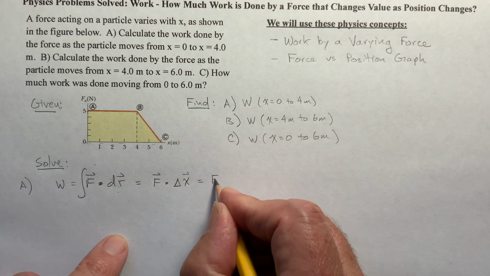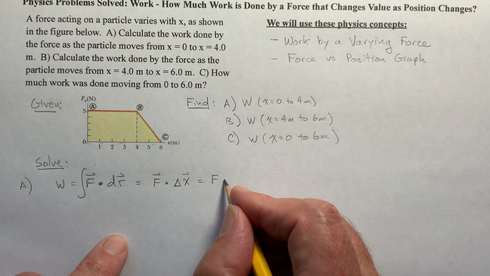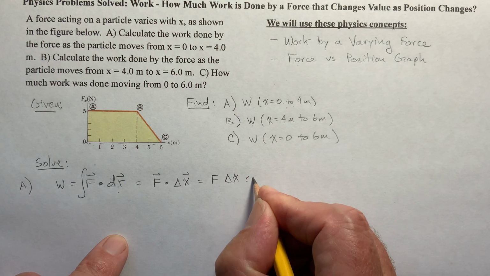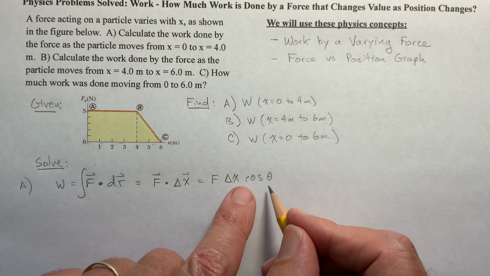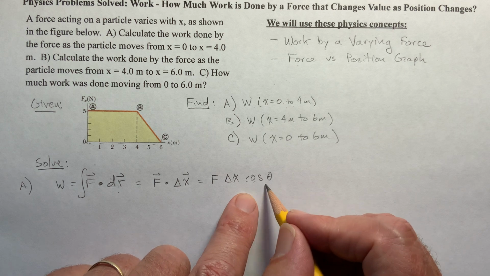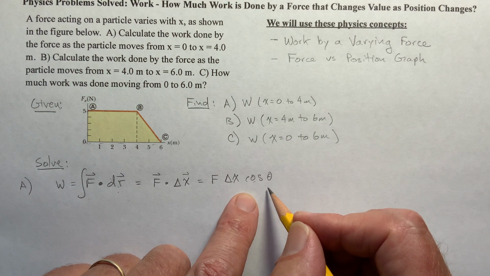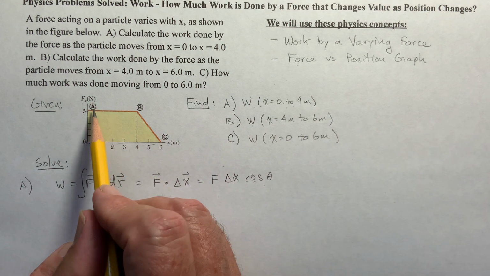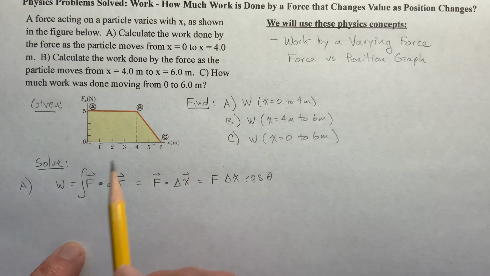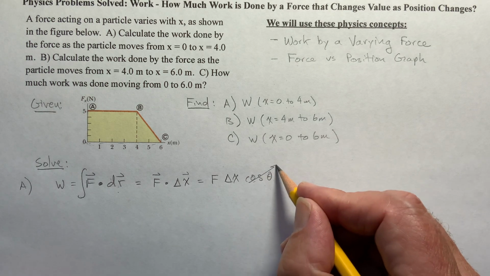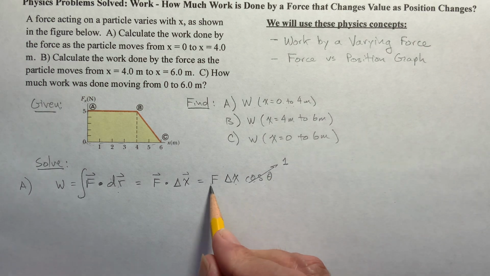When you take this definition for work with the dot product, you can expand it with cosine theta. The force and displacement are both in the x direction, so the angle between them is 0, and the cosine of 0 is 1. So this is all we need to do.